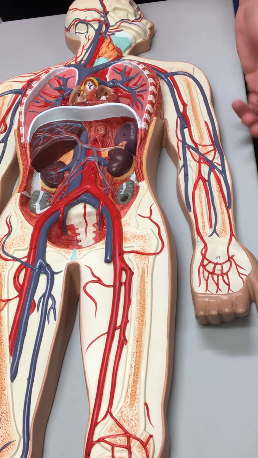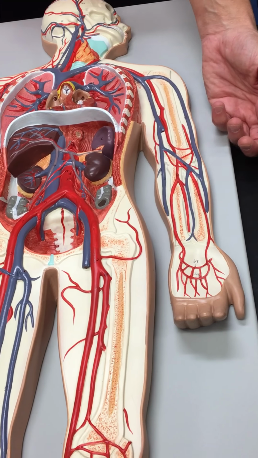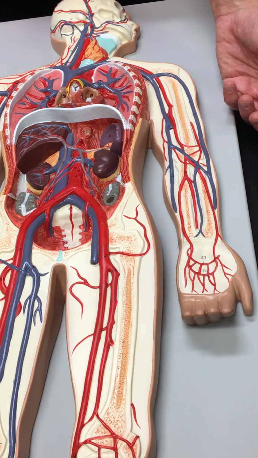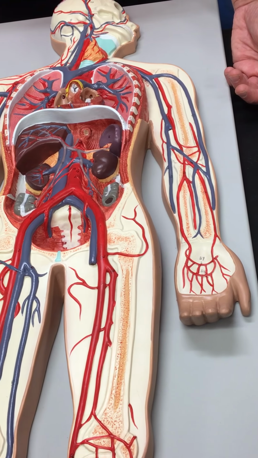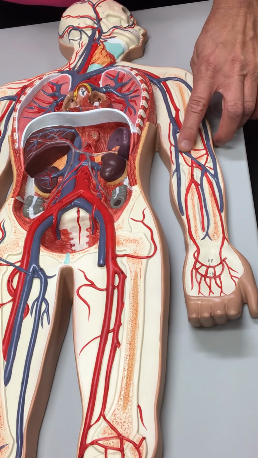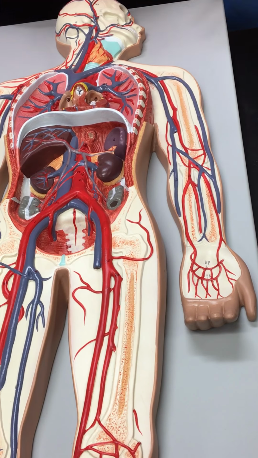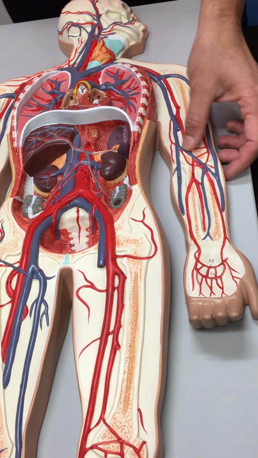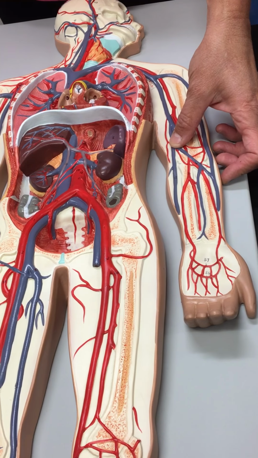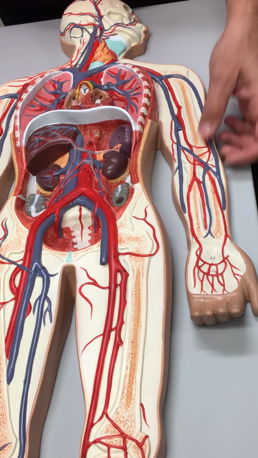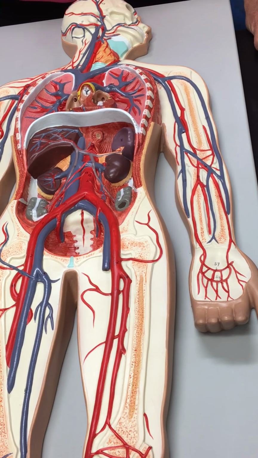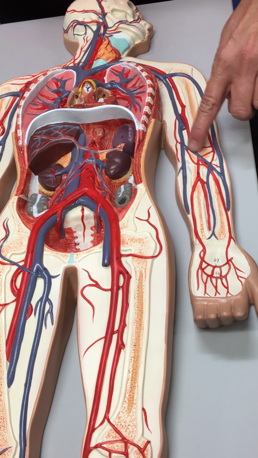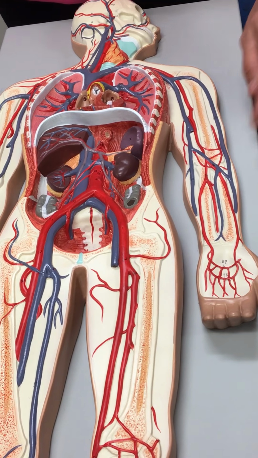Does anybody remember what the front, the anterior aspect of the elbow is called? That's the antecubital. Antecubital, in front of the elbow, okay? So this is running right across that elbow region, the cubital. And so it's known as the median cubital vein. It's important in healthcare because this is where phlebotomists draw most of their blood, isn't it? So this is the median cubital vein right there.